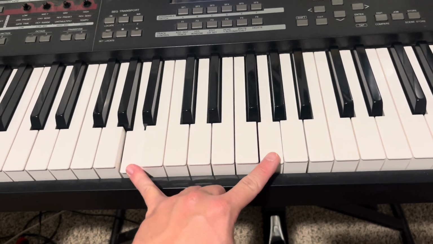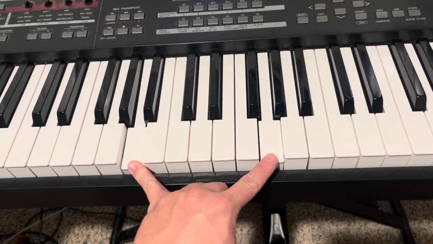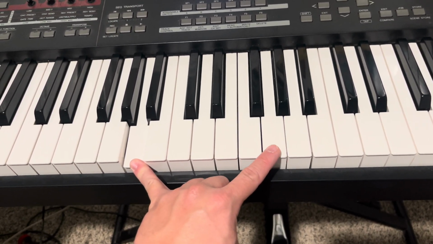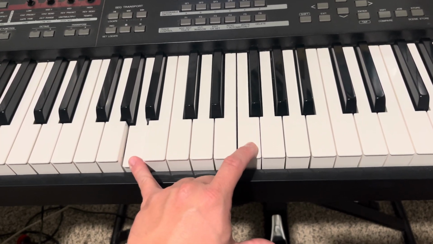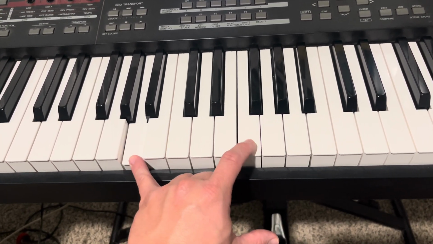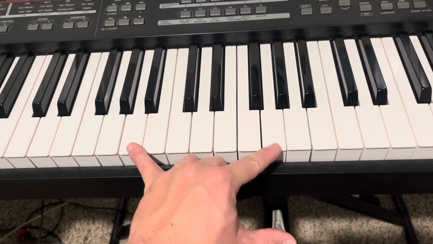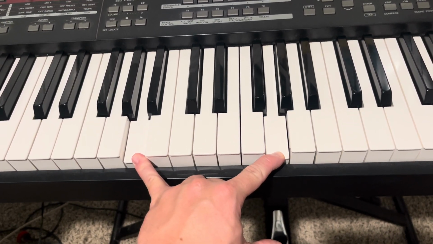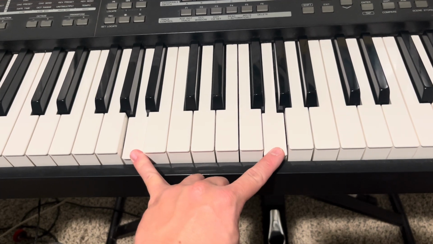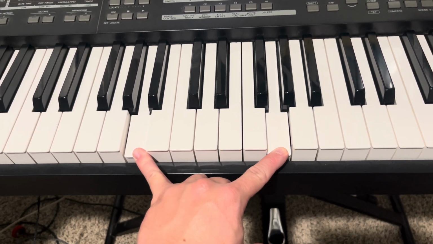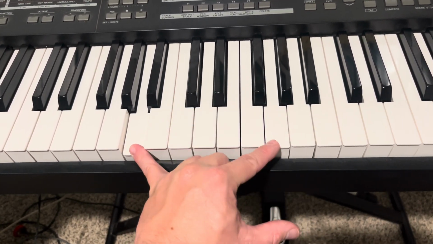And then here the augmented 6. Your perception, once again, I know you're thinking it's a G, but to keep it as a 6, and I'll explain this concept in a minute here, we do F double sharp. Cool. And it's harmonically the same as a minor 7, A to G, but this would be an augmented 6, A to F double sharp.